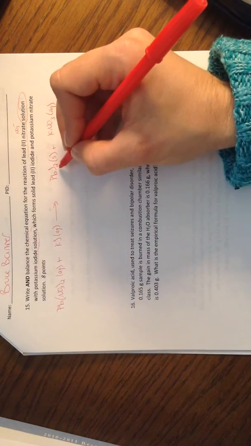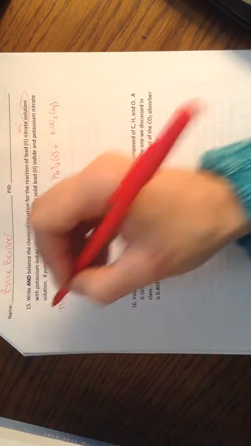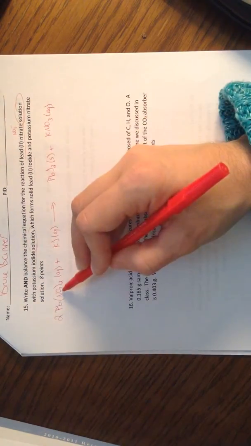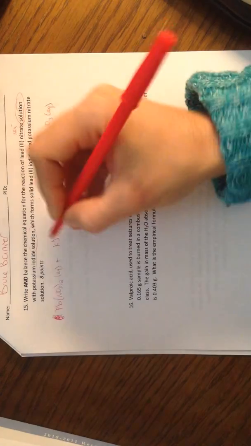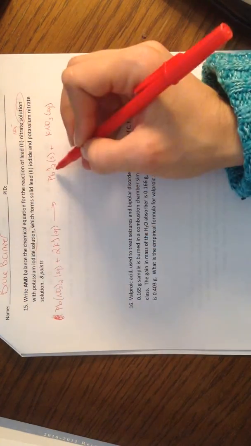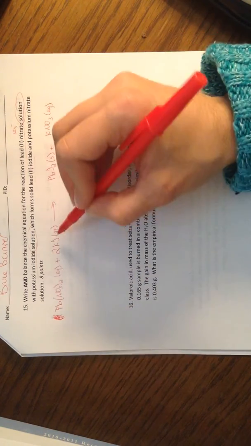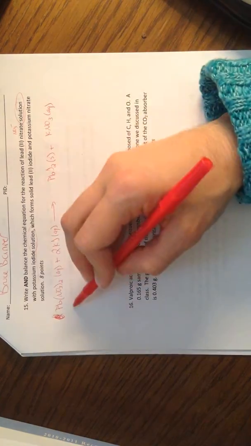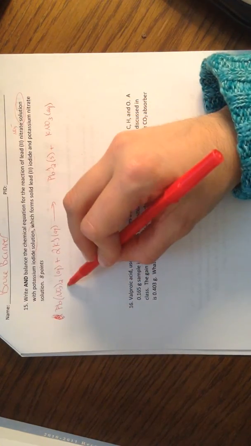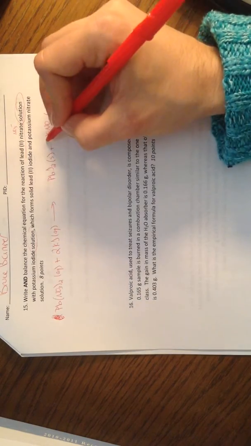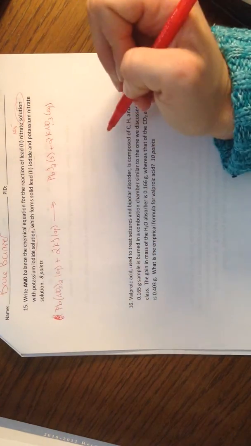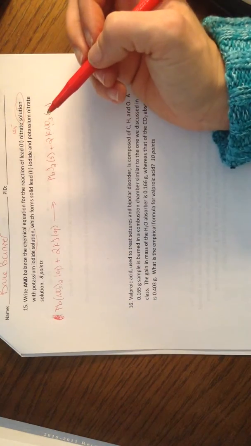All right, so I see here already, right off the bat, I need to have a 2. Oh, shoot, sorry, I was going to write that here. My bad. I need 2 iodines on this side to match the 2 on this side. Okay, I've got 2 iodines, sweet. 1 lead, that's great. 2 nitrates. Ooh, 1 nitrate. Let's go ahead and fix that. 2 nitrates, 2 potassium. Now I'm balanced. Great.